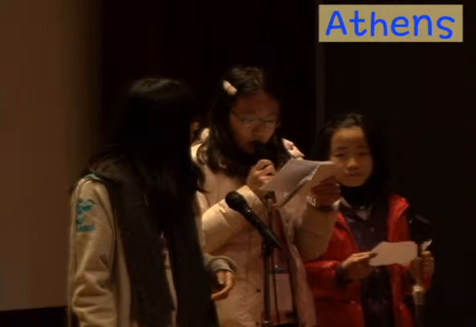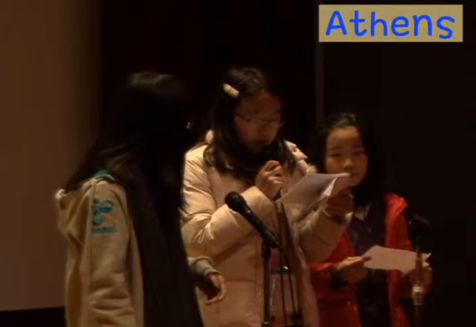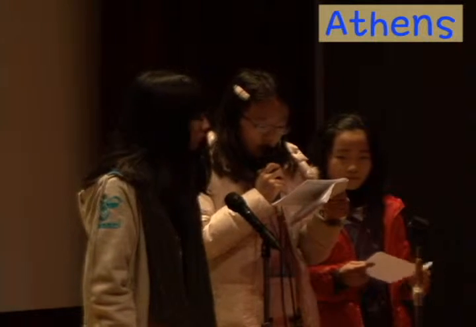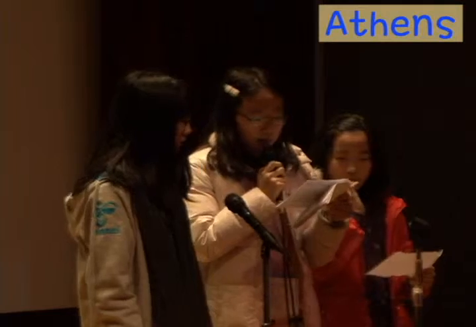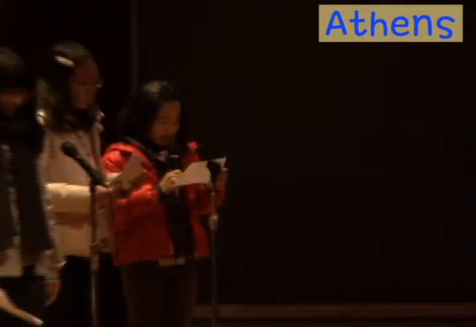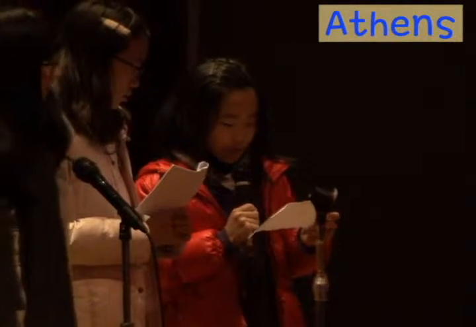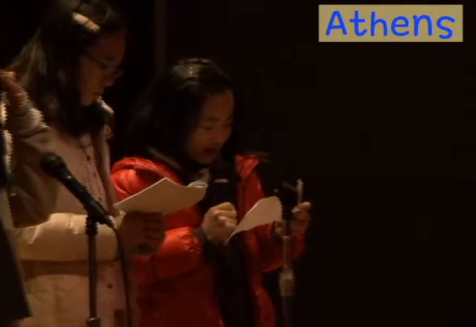Mr. and Mrs. Van Daan come to the shelter with Peter. Mr. Dussel comes to the shelter. They are found and sent to the concentration camp. There are some similarities and differences between the two books.